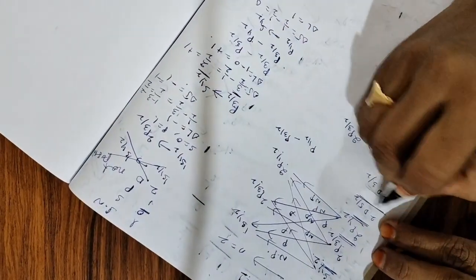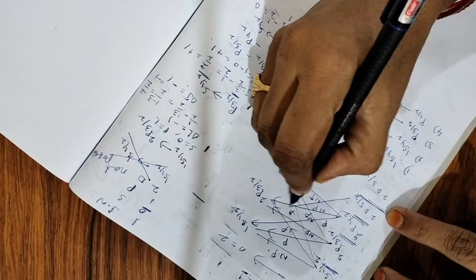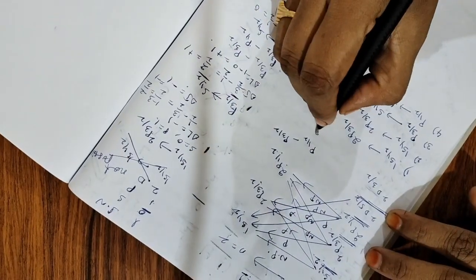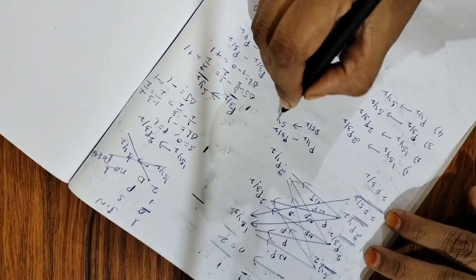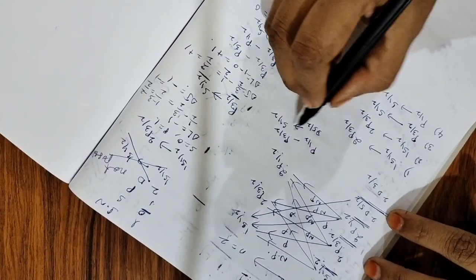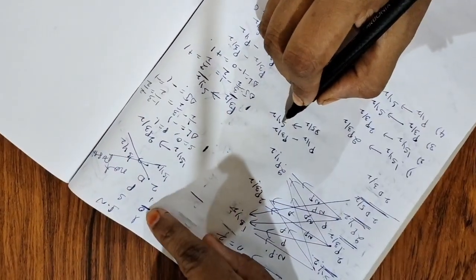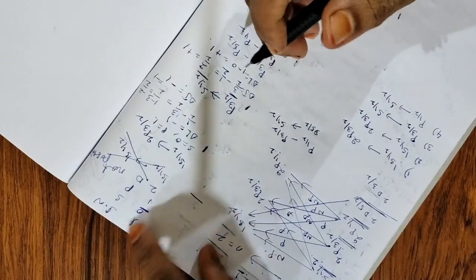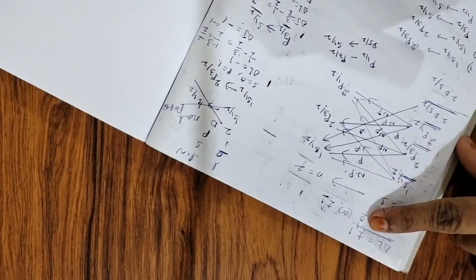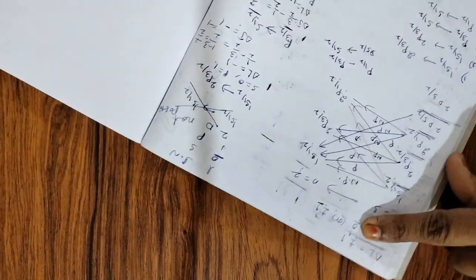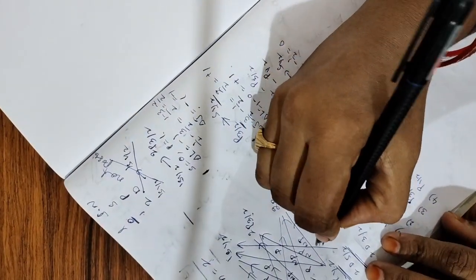Now next let us move for this: D 5/2 to S 1/2. First D to S, 2 minus 0 is 2. But the L value must be either plus 1 or minus 1, and here we are getting 2. So this is not possible.